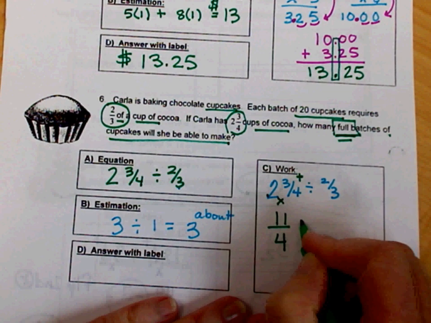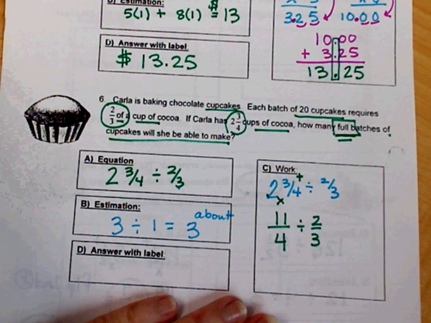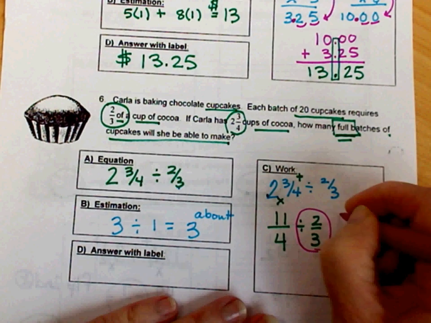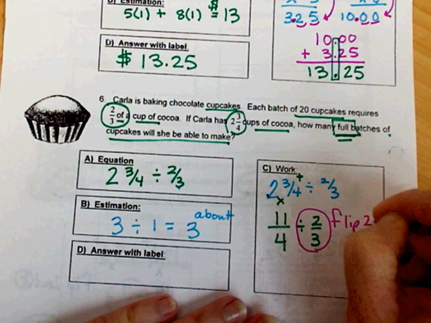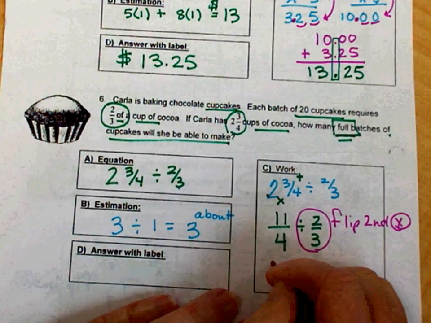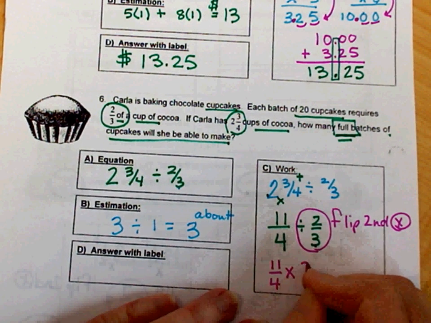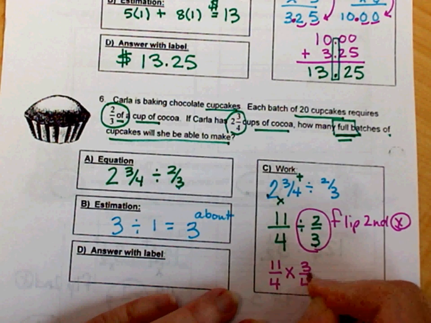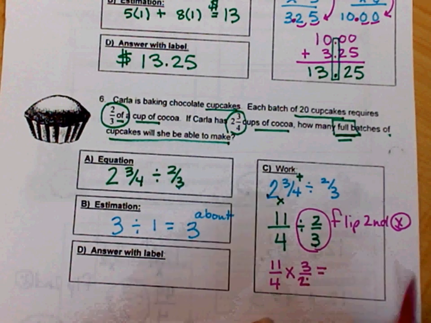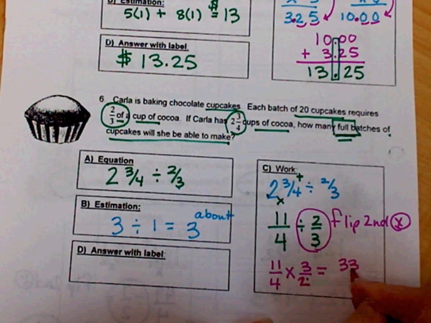I am dividing it by 2/3, but we know some good skills for dividing are not to divide at all, but to flip the second and multiply. So I have 11 out of 4. We're going to turn him upside down and multiply. This becomes a 2. Sorry about that. So top times top, bottom times bottom, and I end up with 33 out of 8.